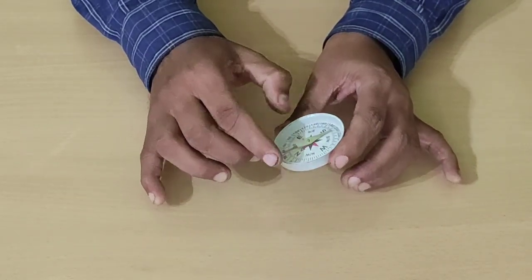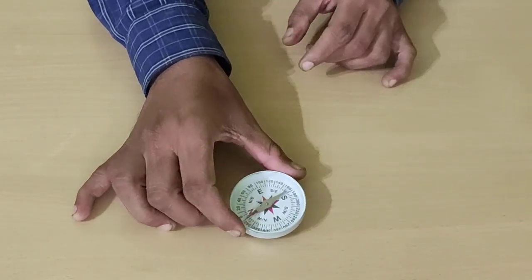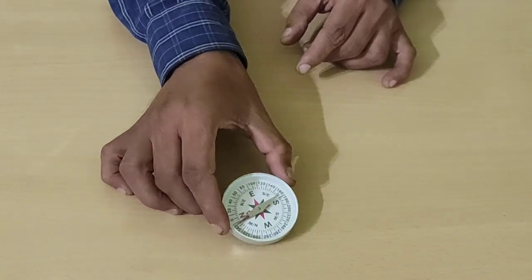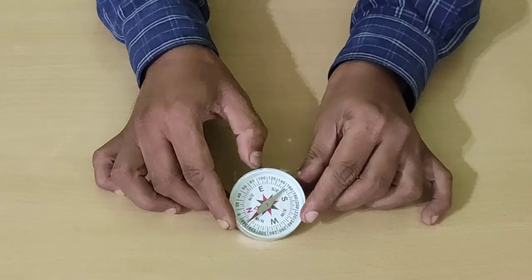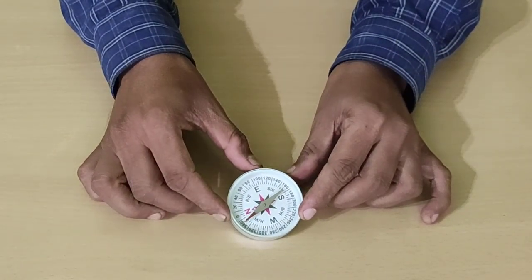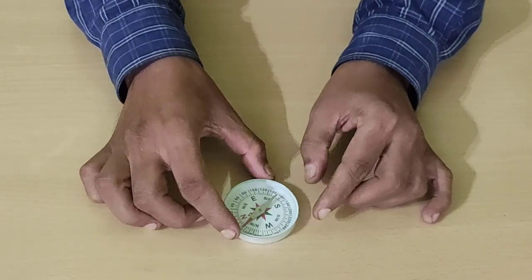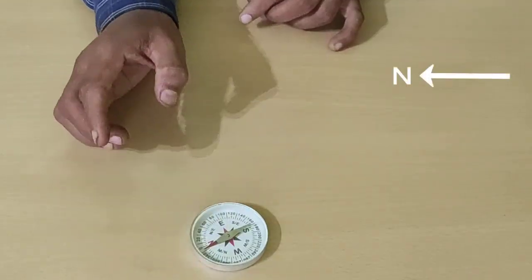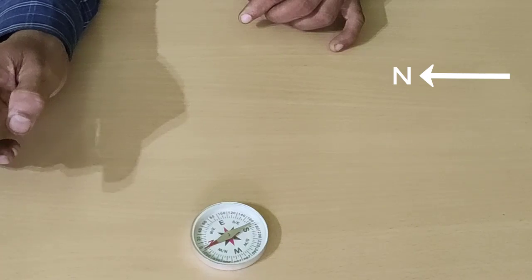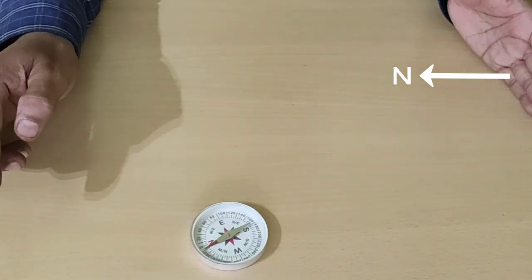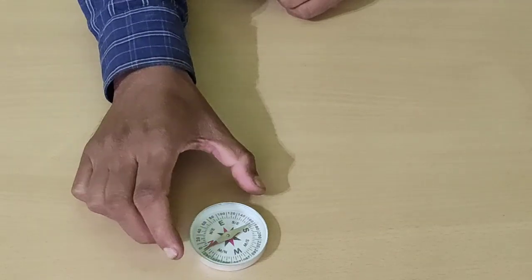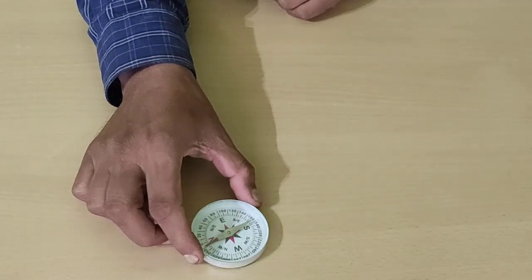For fixing directions, we'll rotate this compass a little bit and we'll know the directions. See, we are matching it, and after some time we will see here north, south and east, west, all directions are fixed, and using these directions we'll study next property of the magnets.